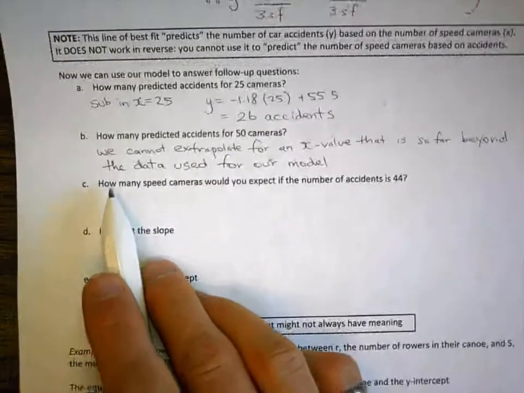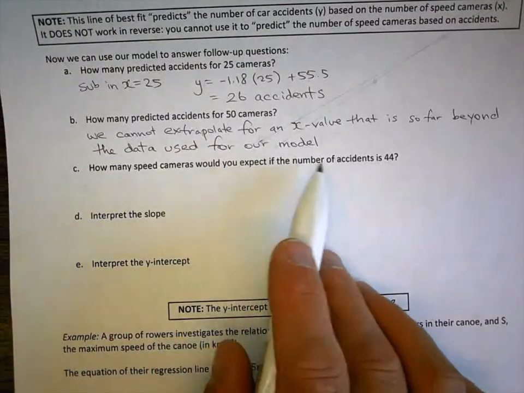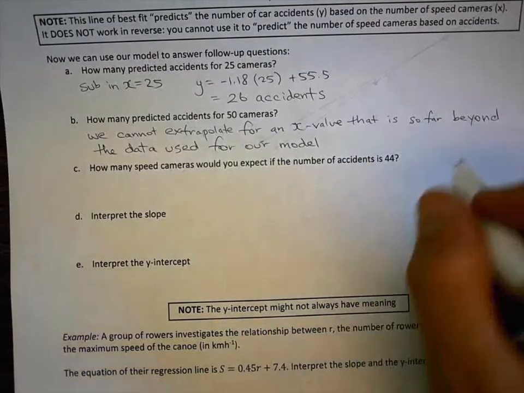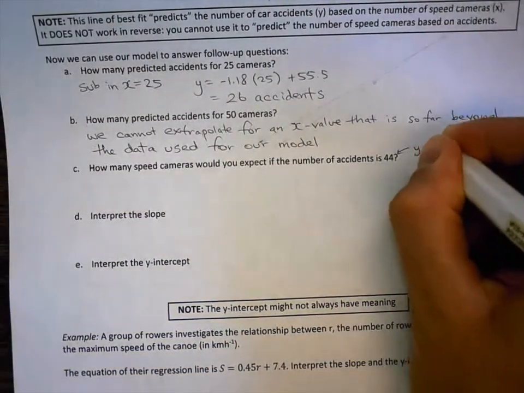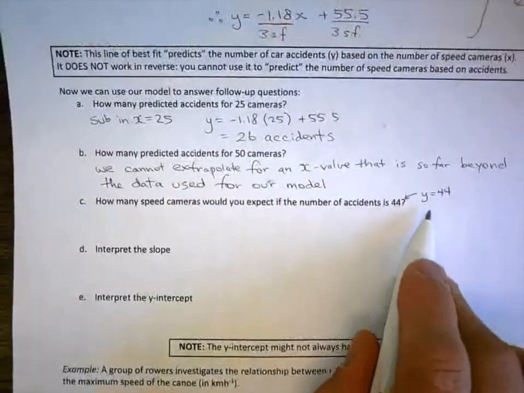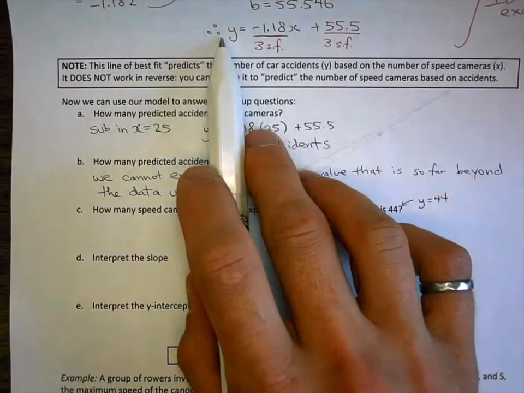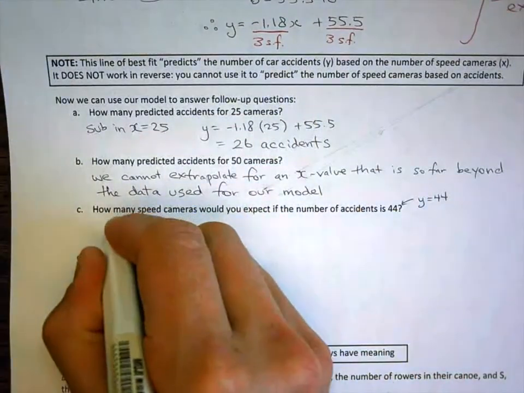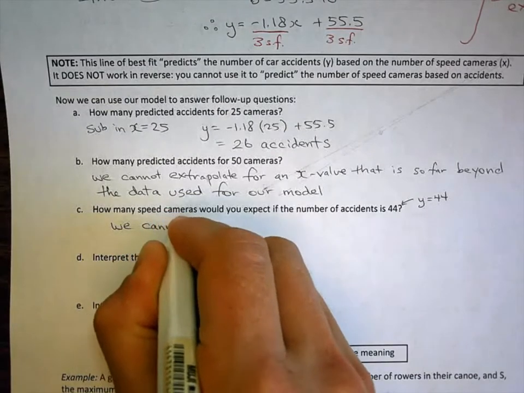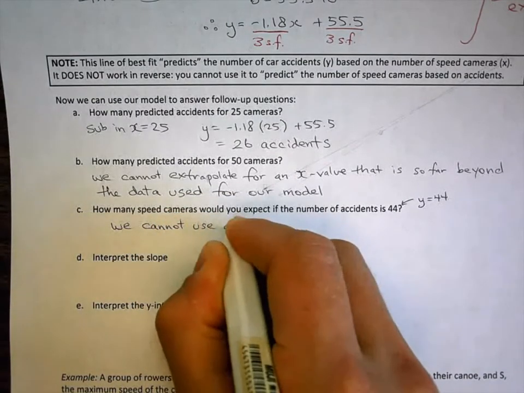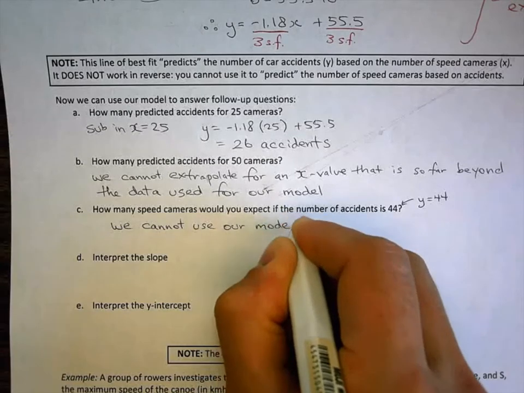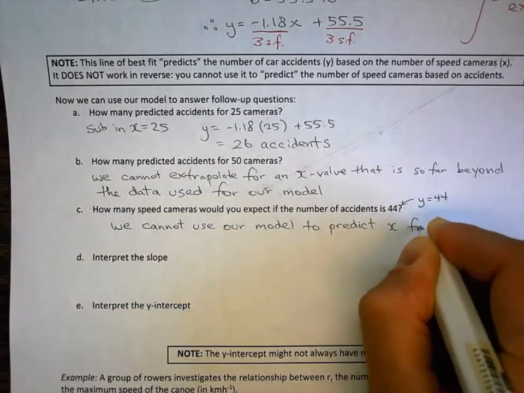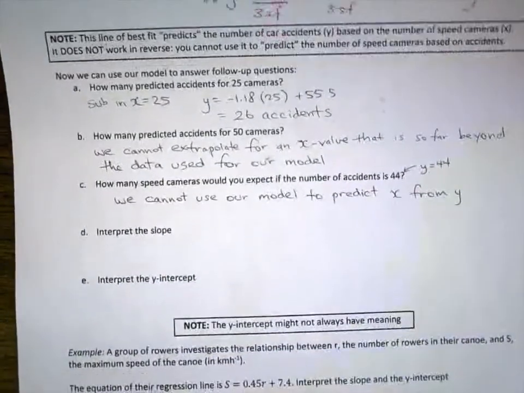Weather person, sorry. How many speed cameras would you expect if the number of accidents is 44? So that would mean y is 44, right? Well, like I just told you, very important, you cannot sub in y equals 44 and get an x. Not from this model. You'd have to make a new model. So this is big. We cannot use our model to predict x from y. We cannot go backwards.